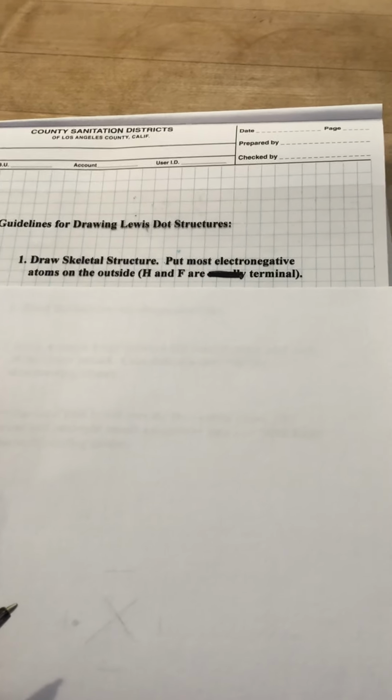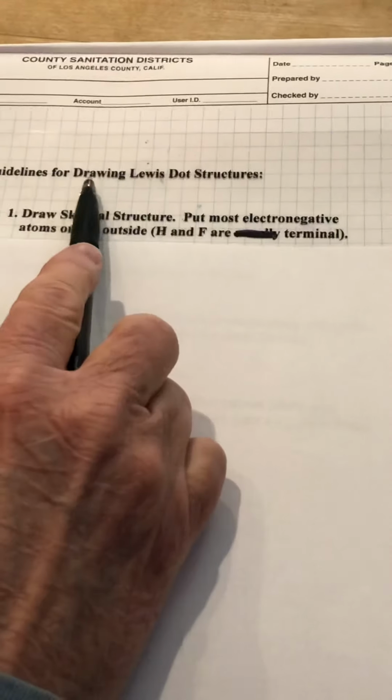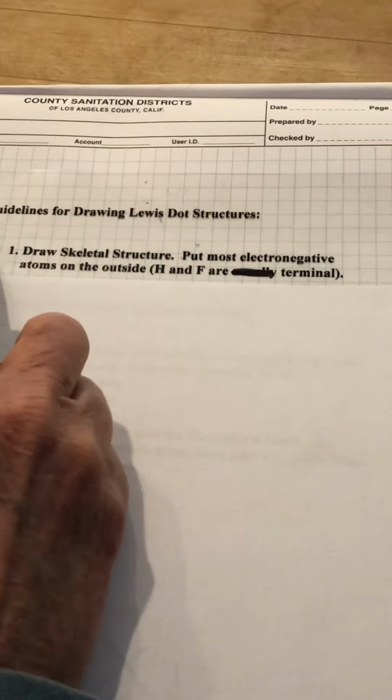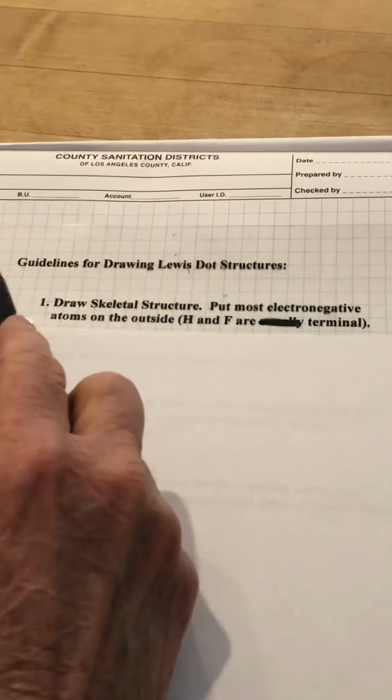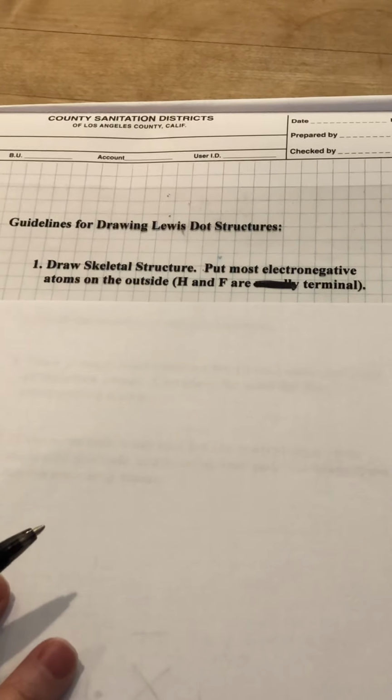Okay, so we are back for one more thing. And yes, I'm going to ask you to put these things in your notes, even though they're typed, even though I'm not writing them down right now. The reason for putting them in your notes is that if you write them down with your hands, you will remember them better than if you just stare at them on a computer screen. So you can title this Guidelines for Drawing Lewis Dot Structures, or Rules for Doing Lewis Dot Structures, or Stuff Mrs. Sullivan Said That Will Help Us Draw Lewis Dot Structures. I don't care. Give it some sort of title so you know what it is.